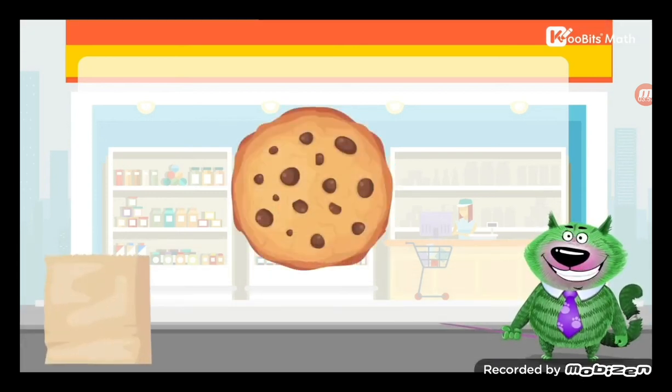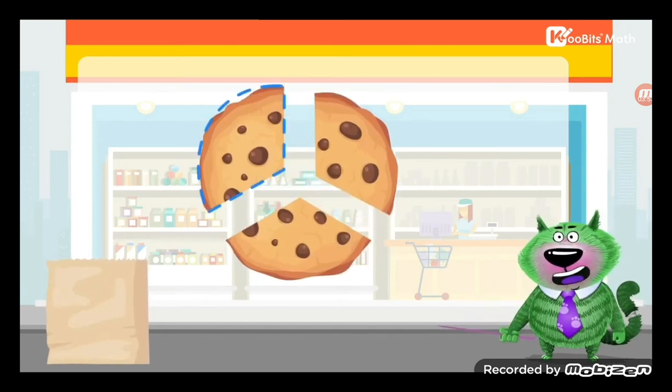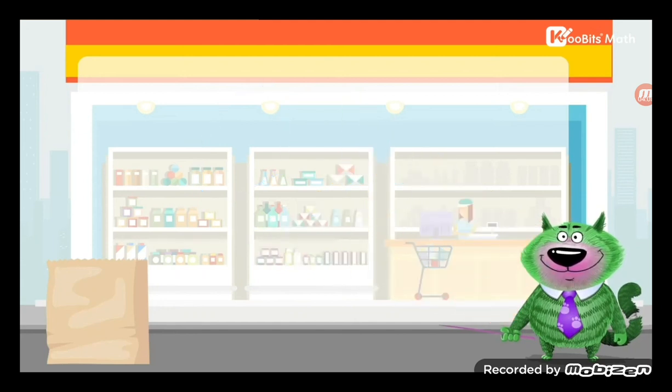Now, I said I would get 1/3 of a cookie. That is 1 out of 3 equal parts, which means I can eat the other 2 parts by myself. Please, don't tell my brothers.